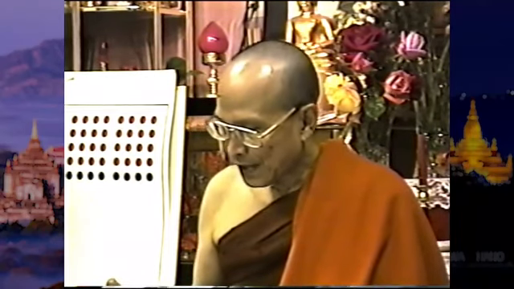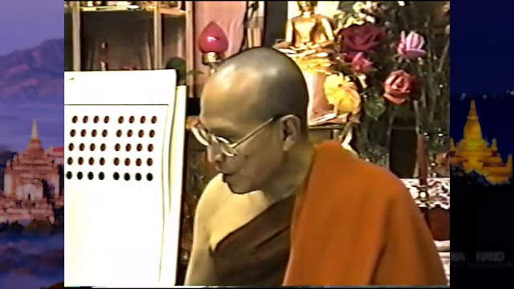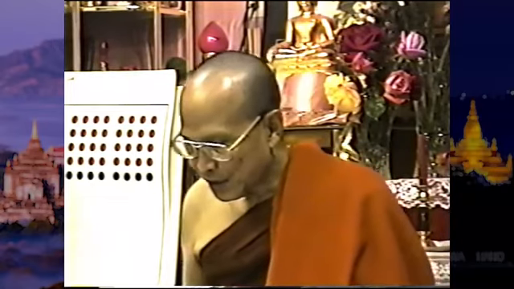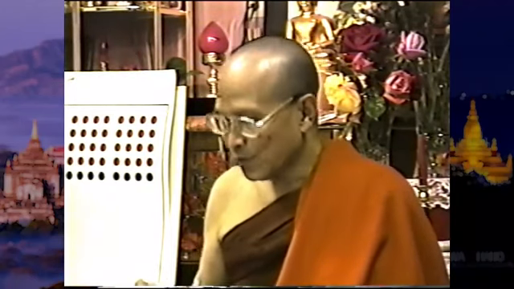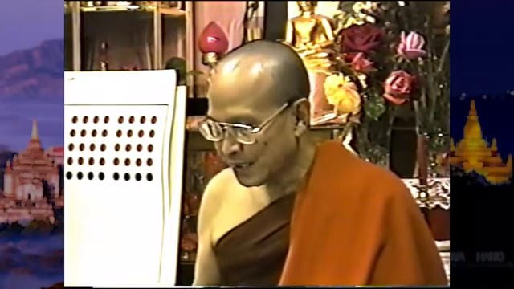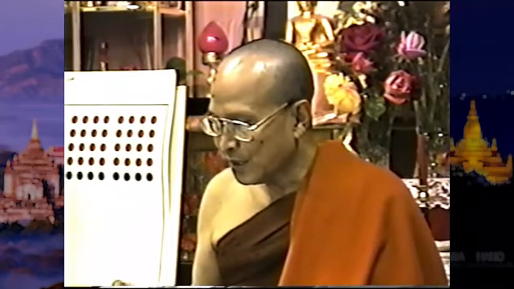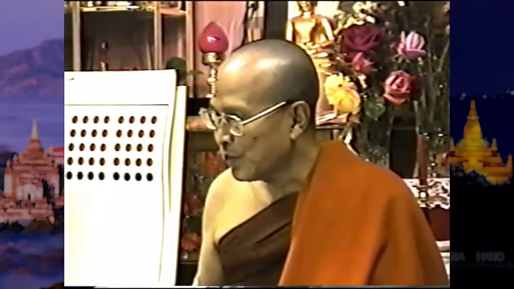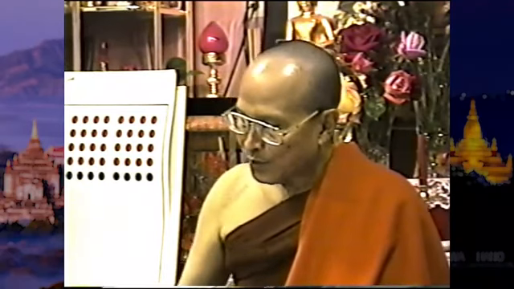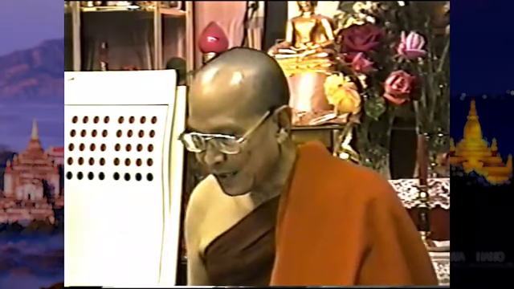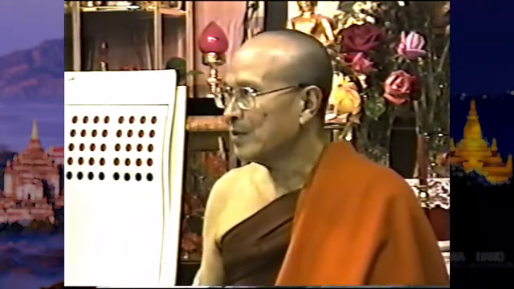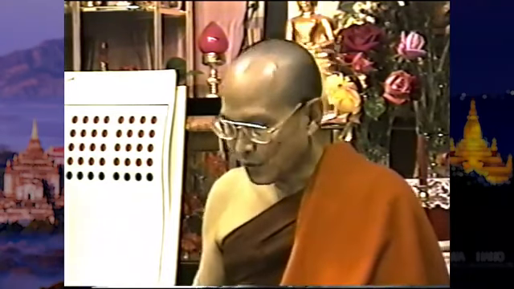Now, I took it from the comprehensive manual, so the word worry is used there. I prefer the word remorse rather than worry. So restlessness and remorse, although they are two separate mental states, they are said to be one mental hindrance here. So that one mental hindrance. And the last one is doubt. Doubt about the Buddha, Dhamma, and Sangha, and so on.